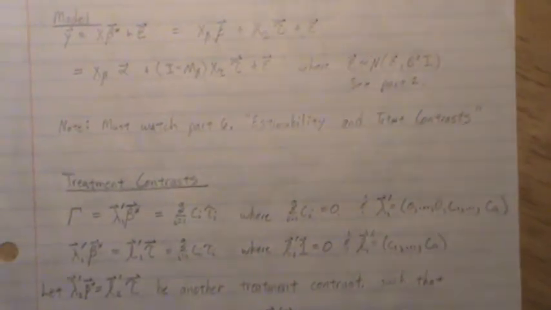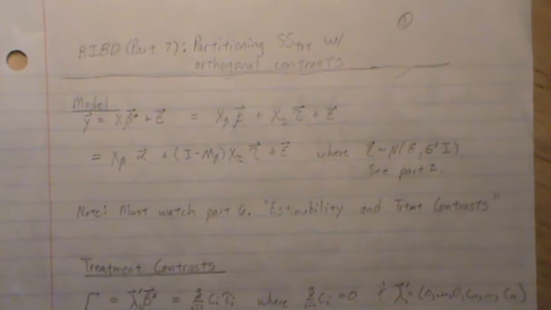Part 6 is estimability and contrast. The video became too long, and so I started thinking about what I can cut out. So I cut this piece out, and I'll put it for later. Here's more part 6. Move things around. And part 7 is we partition the sum of squares for treatment with orthogonal contrast. It ends up being 2 pages.